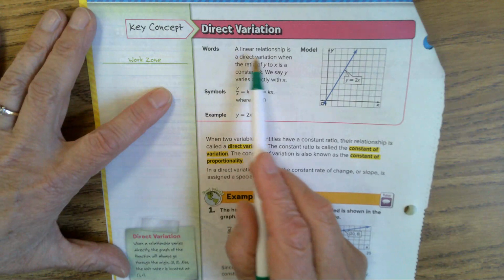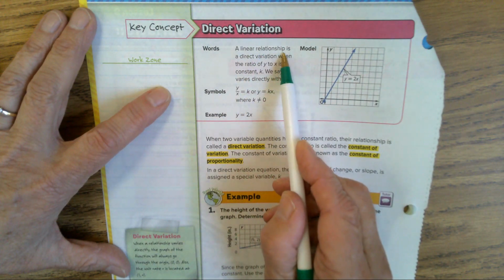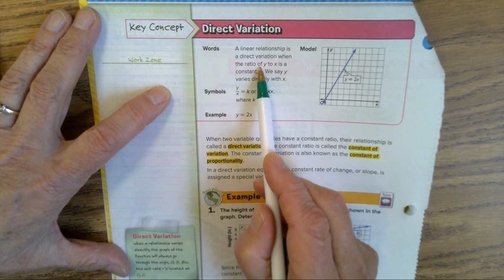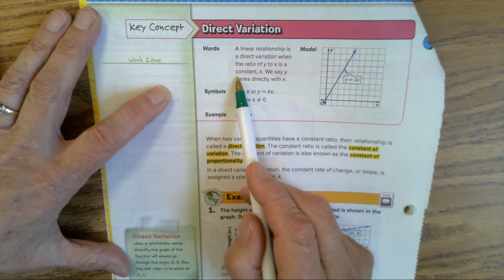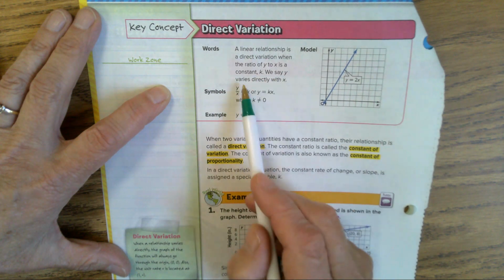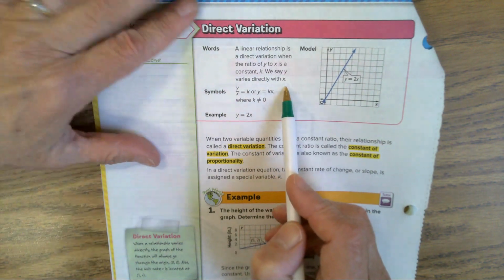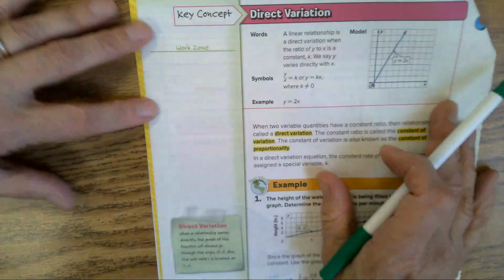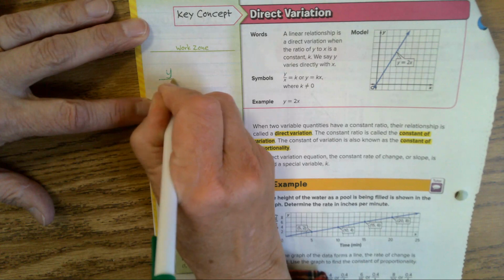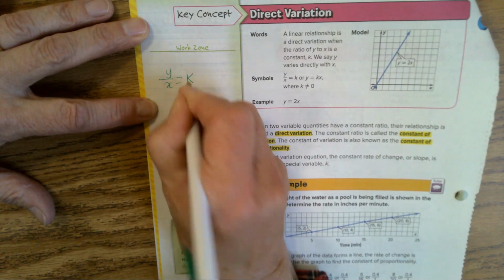A linear relationship, that means a straight line, is a direct variation when the ratio of y to x is a constant, k. We say y varies directly with x. All right, let's write this down over here. So, y over x equals k.